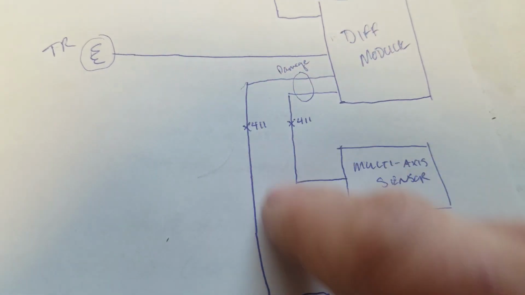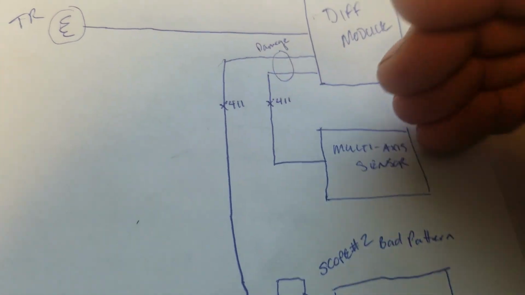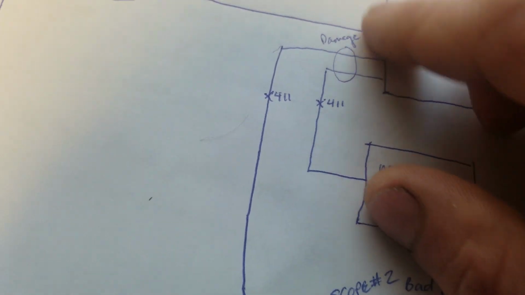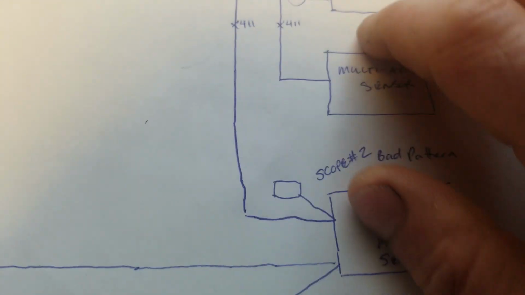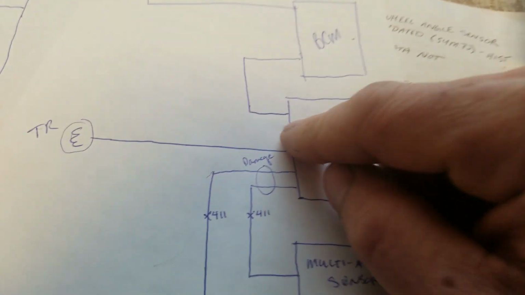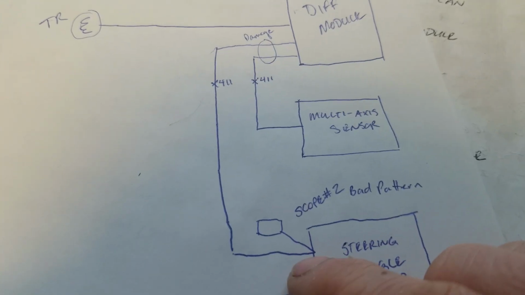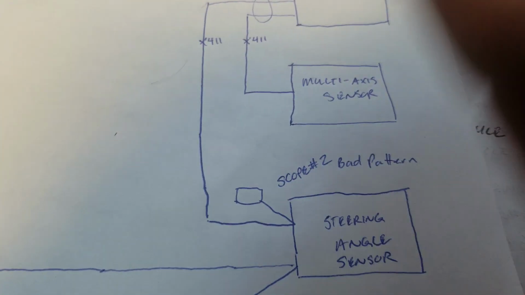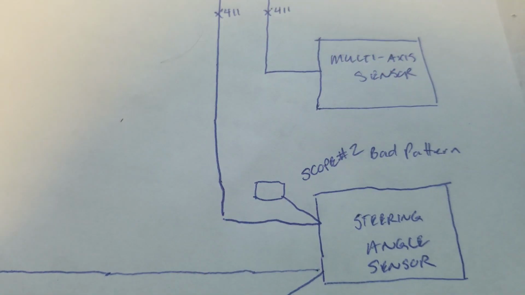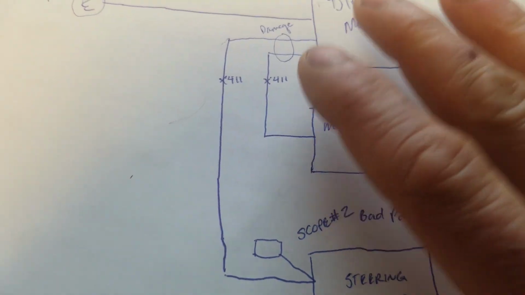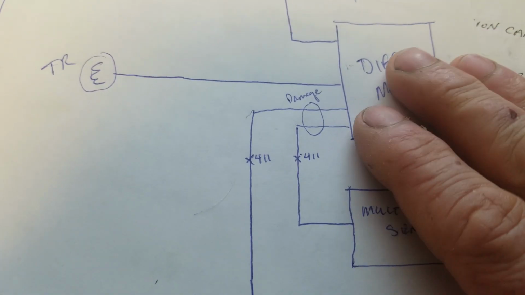So there's a problem. What do I do next? And that's a good question. Well, I could disconnect my rear diff module and recheck my signal here. And that's exactly what I did. But once I did that, I had no signal on X411 at all. Nothing. A dead pattern, okay? So that tells me that I obviously have to get creative to find my issue.